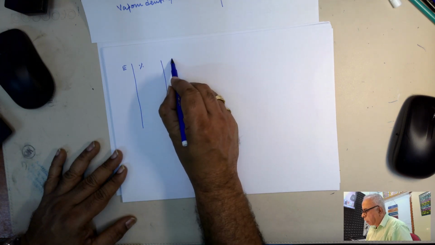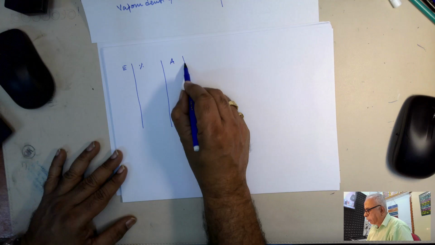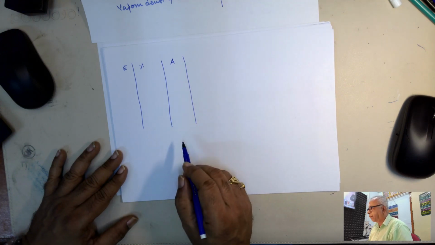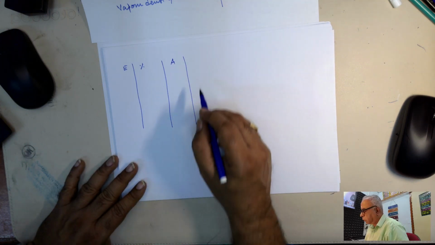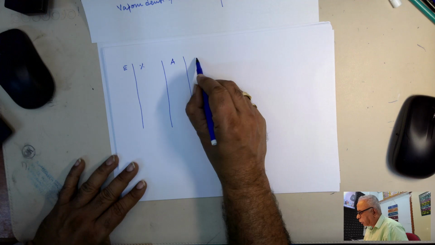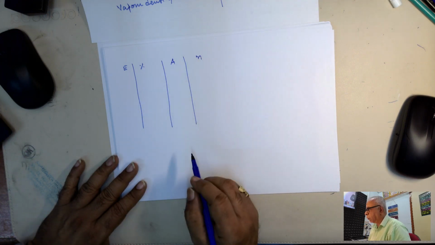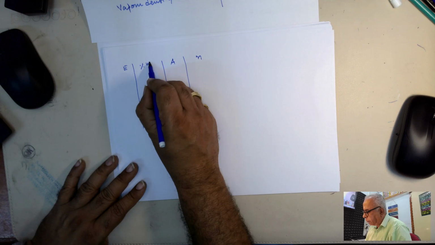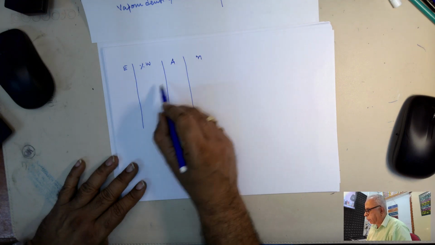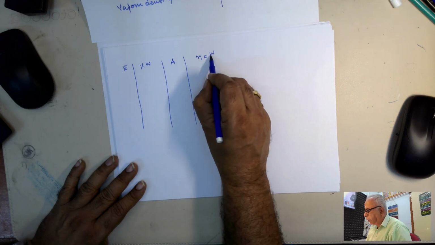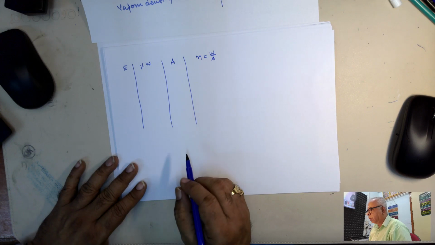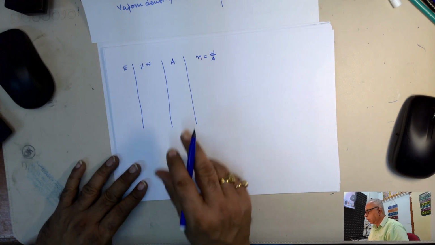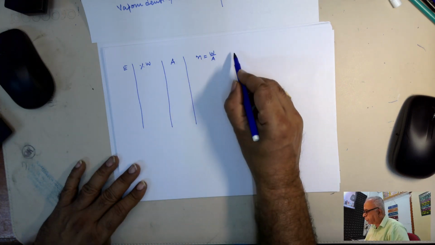Then, the atomic mass of that particular element. And then you can mention the number of moles of that element, because this is the percentage weight, this is atomic mass. Therefore, weight by atomic mass is the mole. So the relative number of moles.